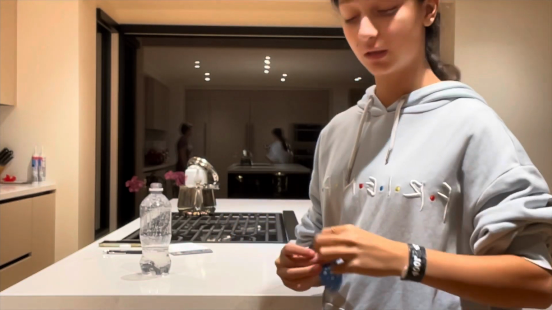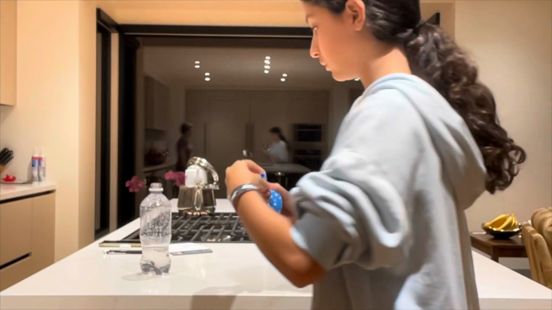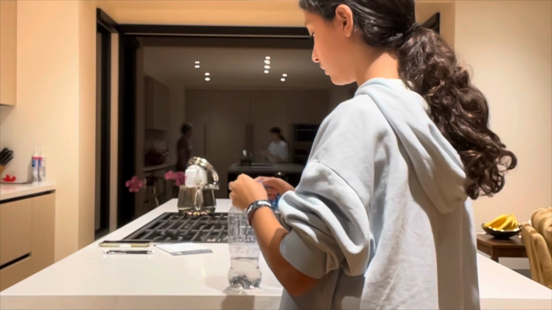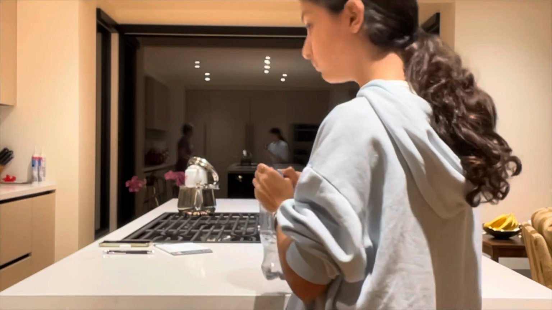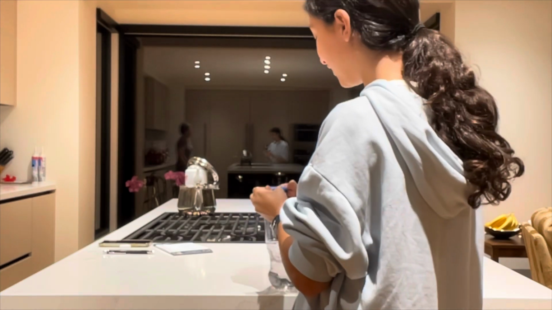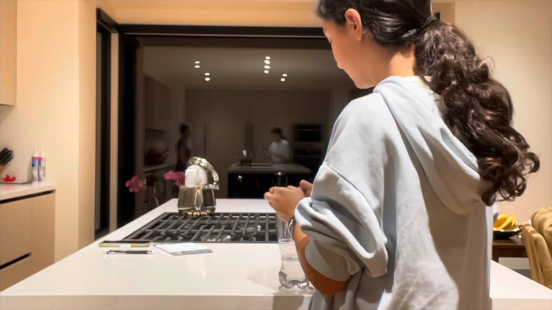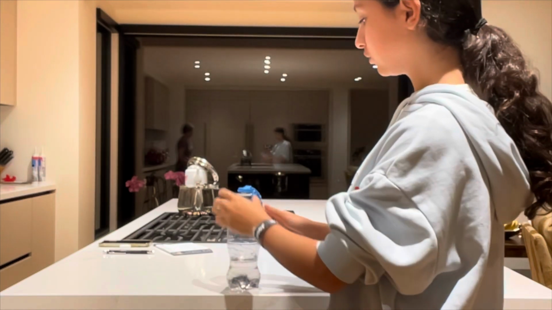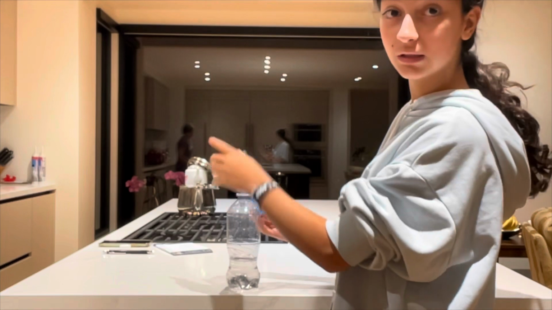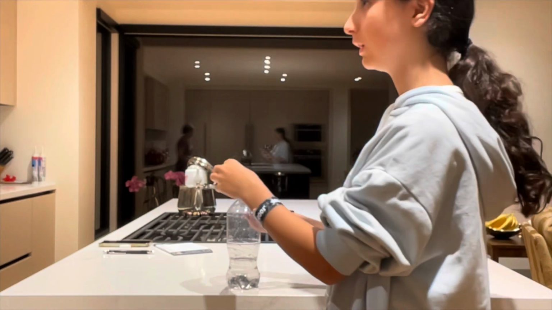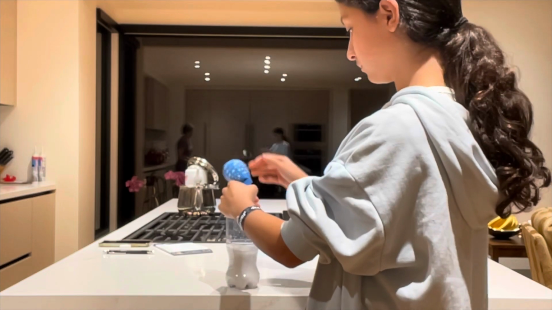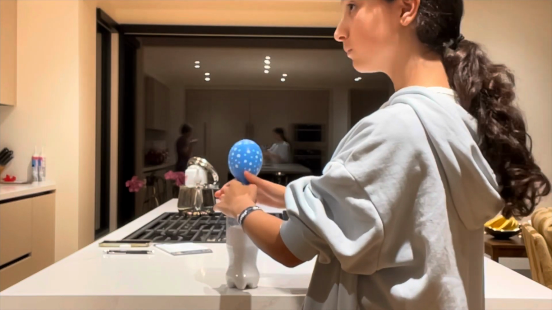So first you twist it up. And then you bring this over the bottle. And you're going to untwist it and put the baking soda into the bottle.